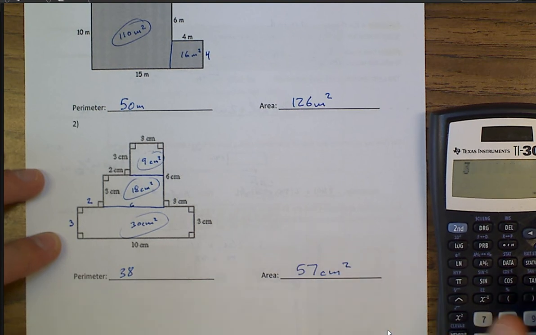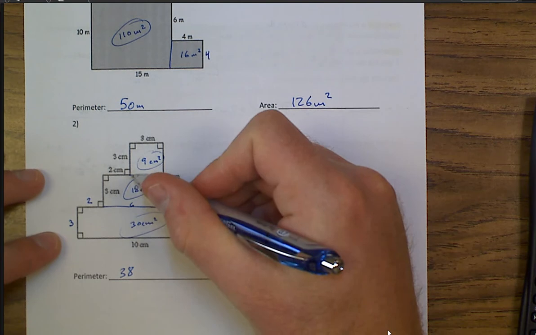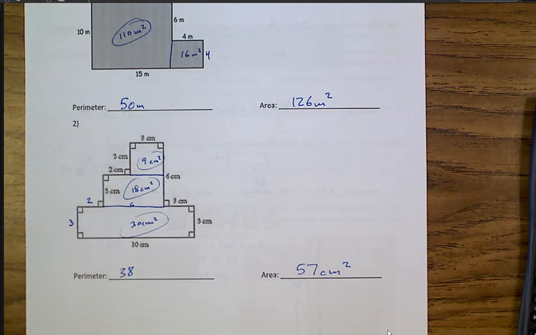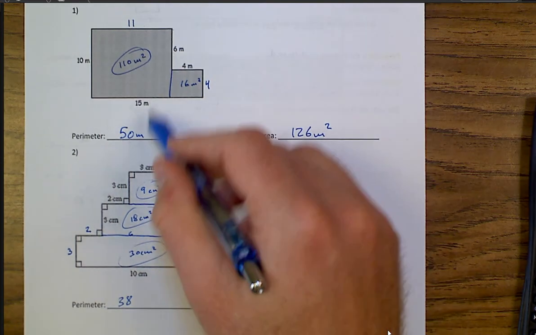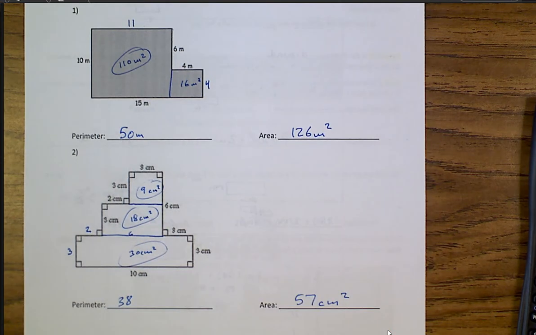And again, you could have drawn vertical lines and made it a bunch of squares if you wanted to do that. So there's a lot of different ways you can do composite figures in terms of drawing in the lines that you want. All right? If you have any questions, we'll talk about it in class.